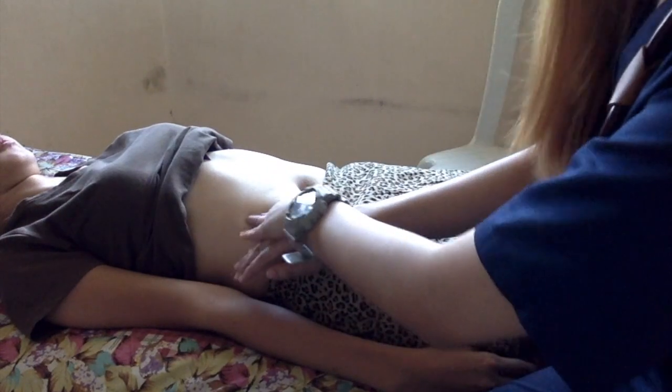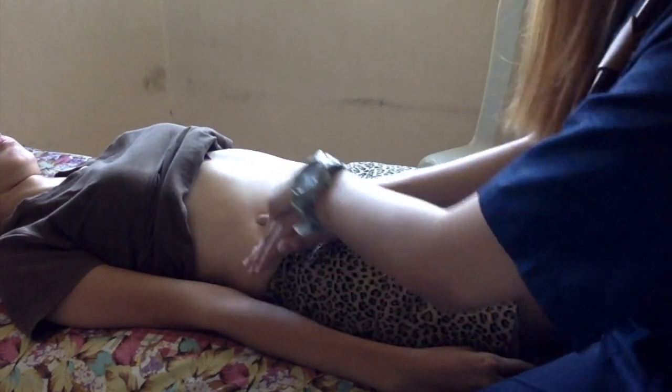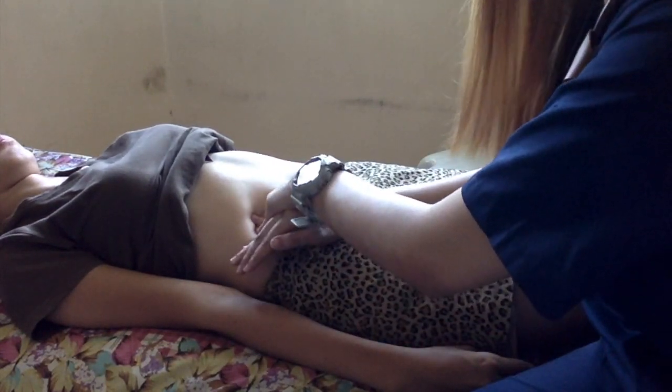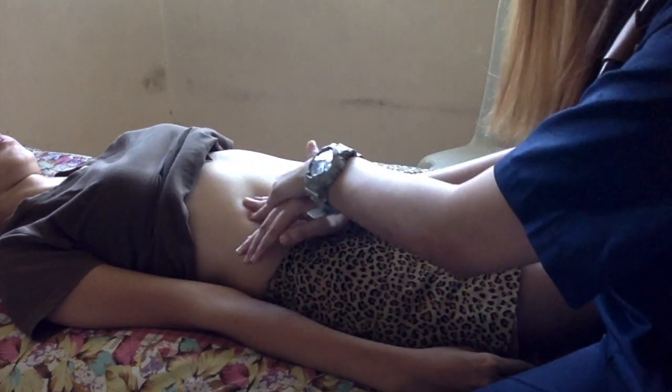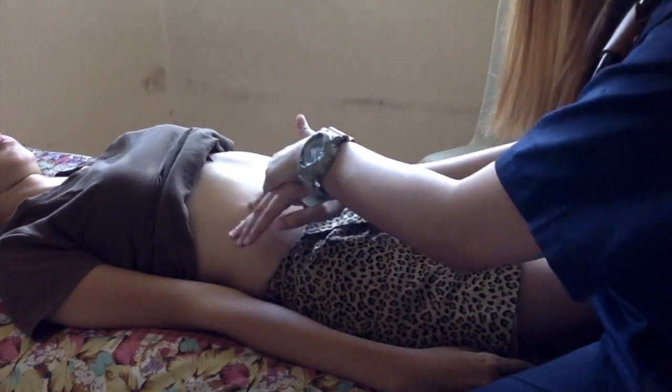Now, to proceed to the palpation of the liver, if there's marked hepatomegaly, we would observe the left lobe of the liver to be palpated over the epigastrium, extending to the left subcostal area.